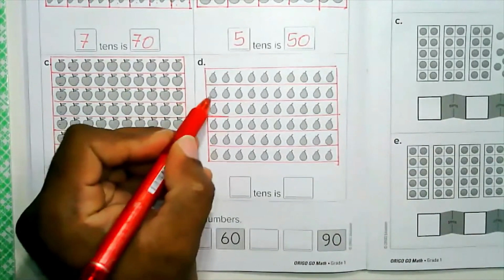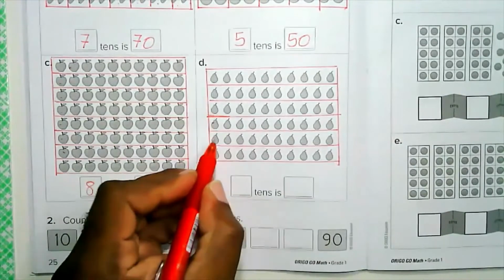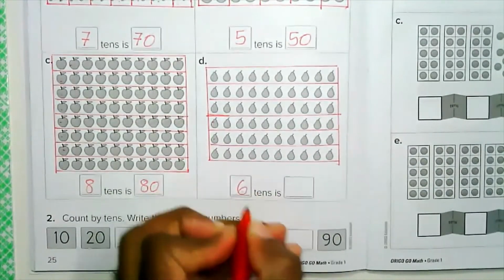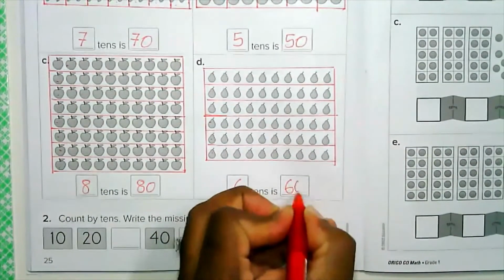So we have 1, 2, 3, 4, 5, 6. 6 tens, which is 60.